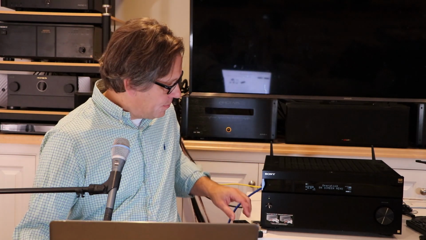Now we're all set up, ready to go. Now you could just leave everything in your normal Dolby Atmos position, because remember, the Sony technology is going to do speaker mapping for you and simulate what you don't have. So we'll see how that works.